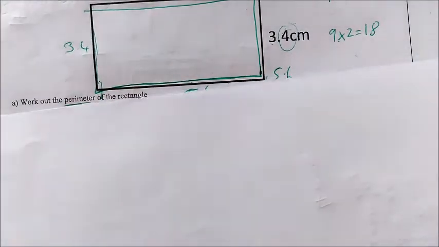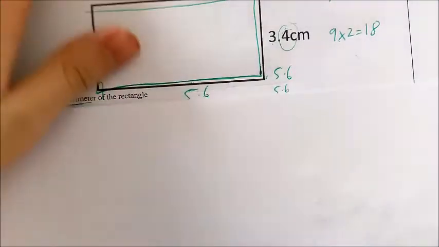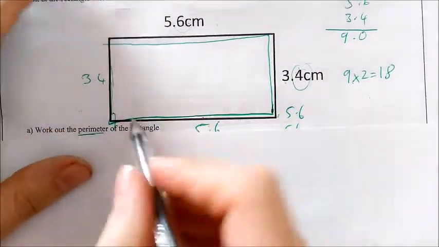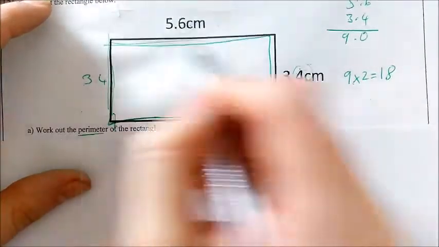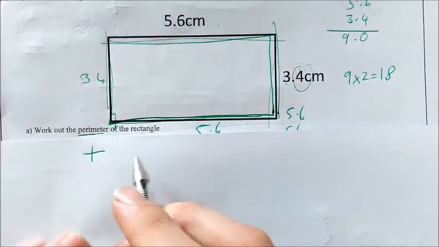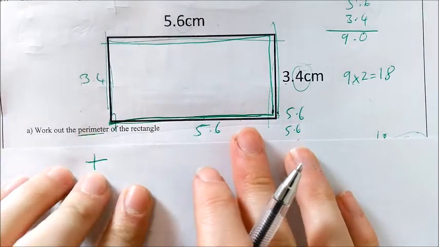Question 21. Look at the rectangle below. Work out the perimeter of this rectangle. So again, I've drawn in all my lengths. Perimeter means the distance around the shape, so it means addition. I need to add up all my lengths.